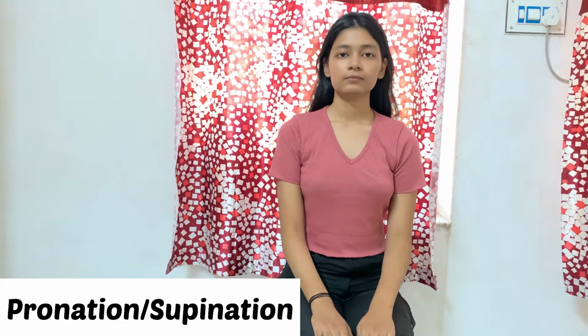Next is the pronation and supination test. For this, the shoulder will be 90-degree flexed and the elbow extended, and ask the patient to perform rapid pronation and supination. Now, if a patient has dysdiadochokinesia, that means inability to perform rapid alternating movements, then he will perform pronation and supination like this. They will be uncoordinated and he can't perform rapid movements.